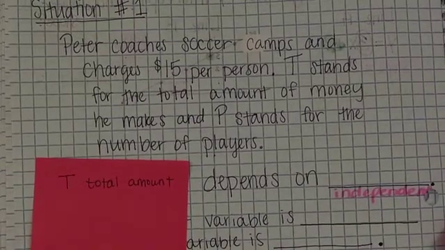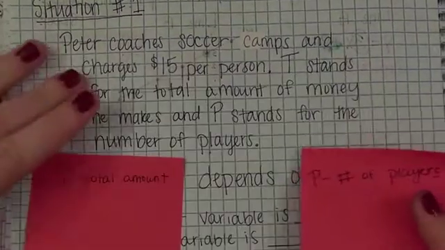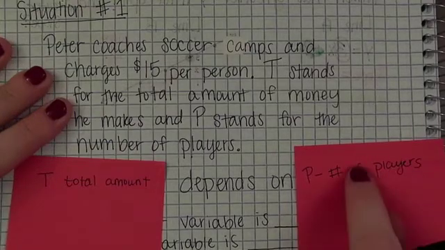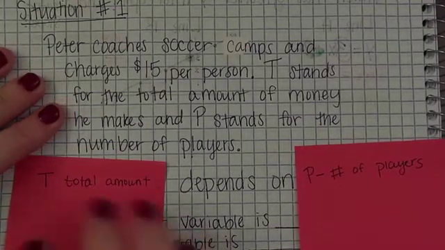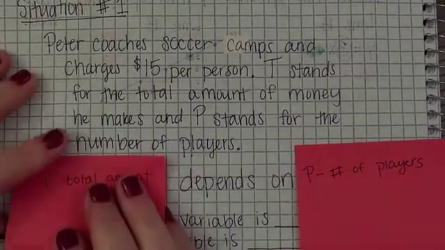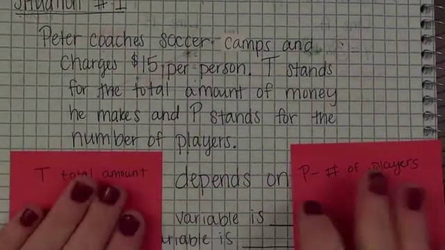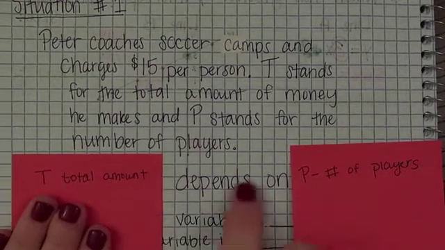And I know you guys, if you see the way I wrote it, you're going to think that it says P hashtag of players. That just is number. So in math, we use the hashtag as number of players. And the reason I wrote this on Post-its is so that I can move this.